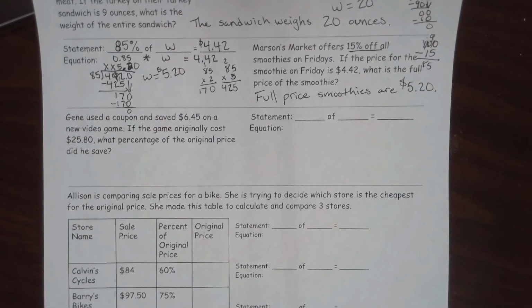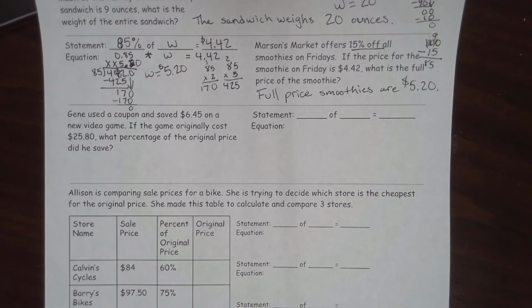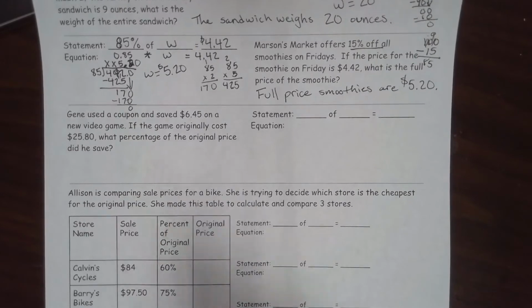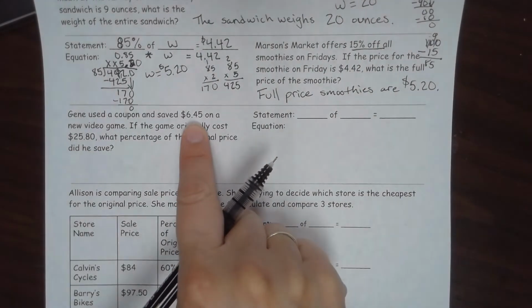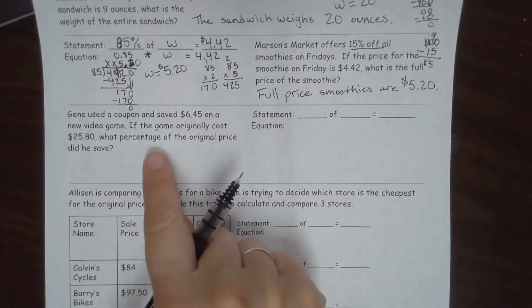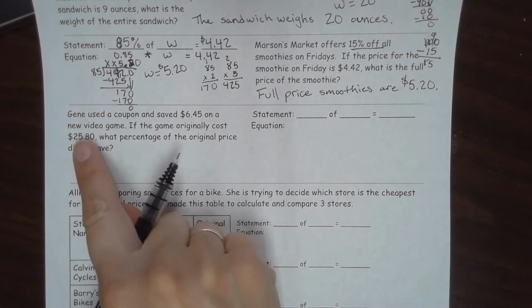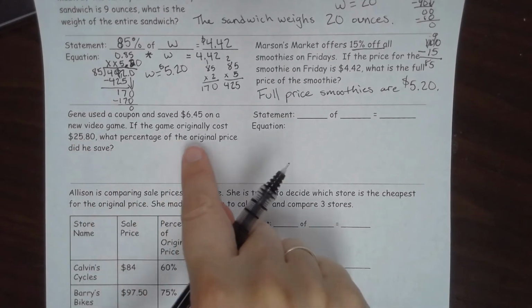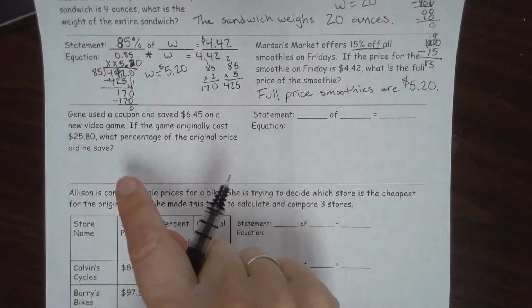All right, let's try this next one. Jean used a coupon and saved. Okay, this is going to be how much came off. Saved $6.45 on a new video game. If the game originally cost $25.80, what percentage of the original price did he save?